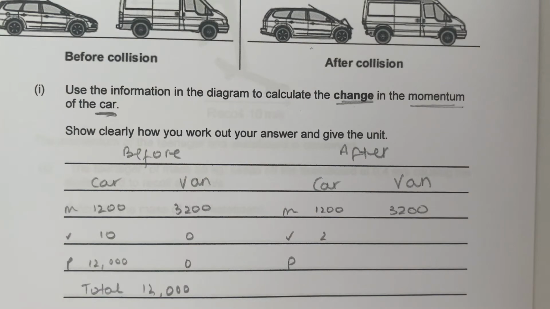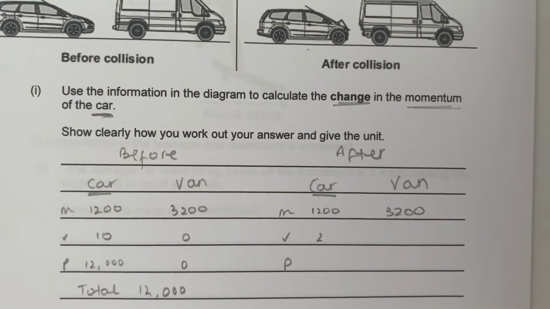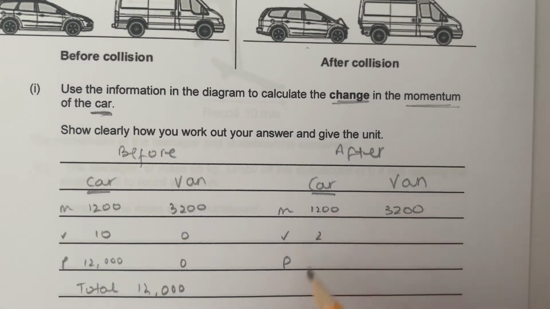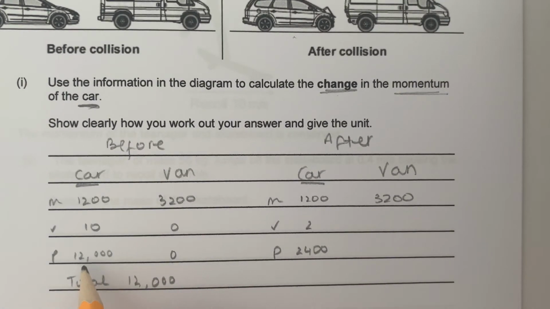Now, we want to work out the change in momentum of the car. So at the moment, we only need to look at these car columns. So essentially, what we need to do is work out the momentum in this after point. So 1,200 multiplied by 2 gives us 2,400. We know that before, our momentum of the car is 12,000.